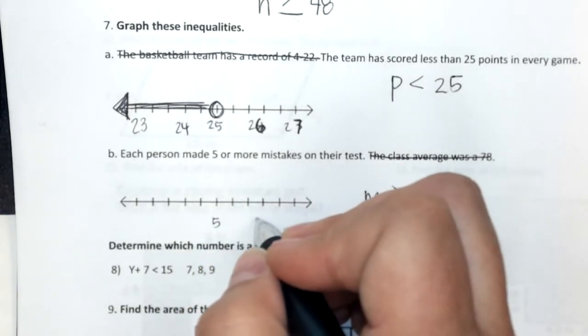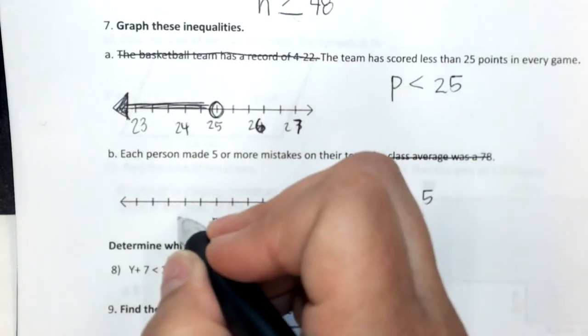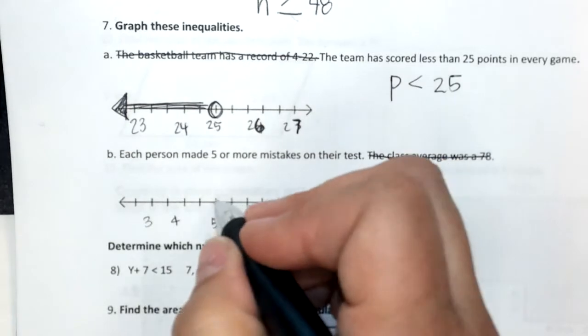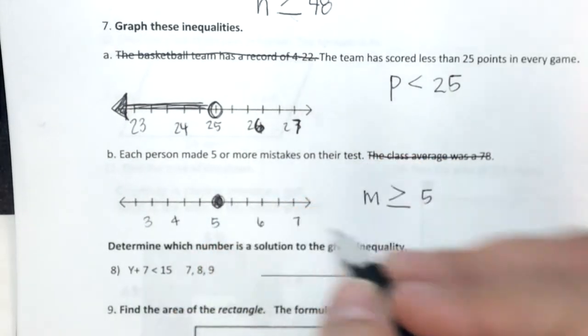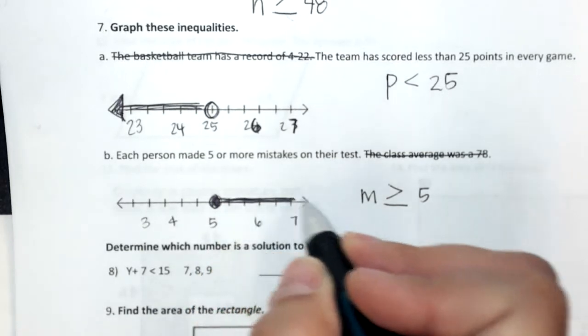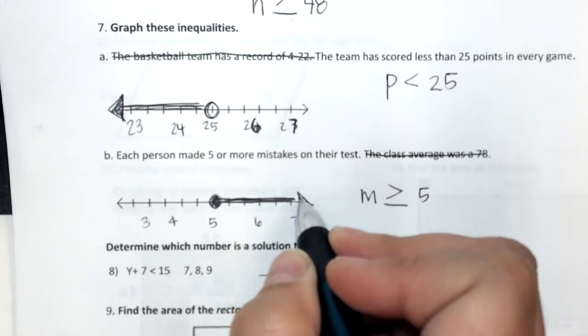5 in the middle. Let's do 6, 7, 4, 3. Open or close circle? Close. Excellent, because it's equal to and everything to the right. Doesn't matter what numbers I got that right. It doesn't matter what numbers you put.